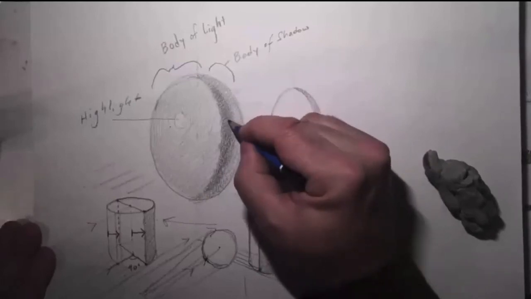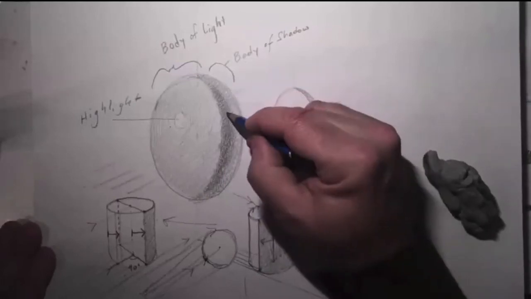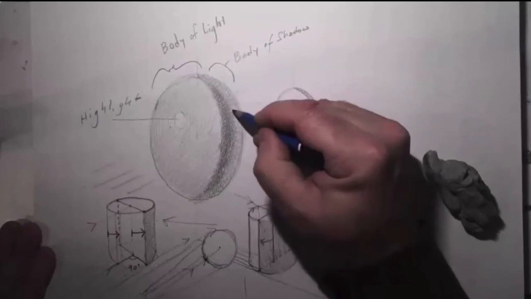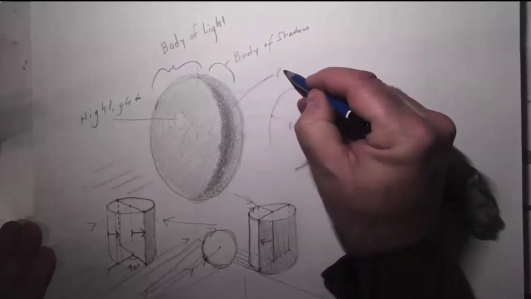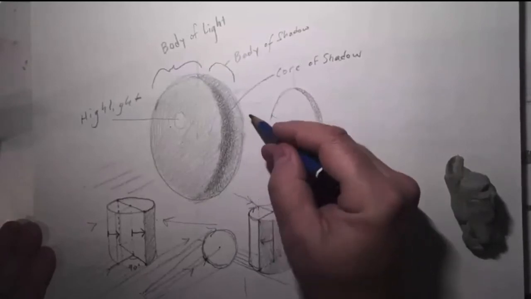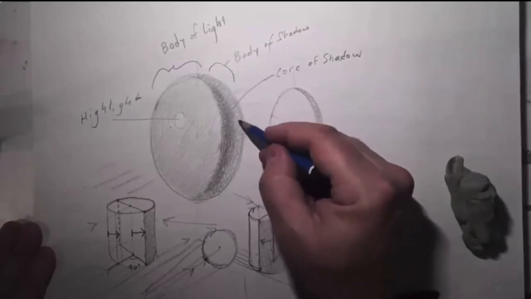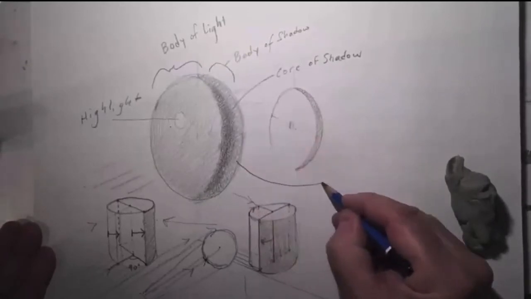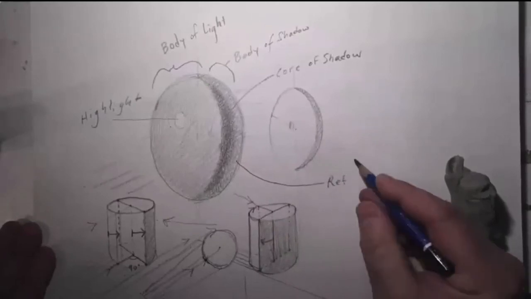So there's two names now we're going to learn. The first is the darker thing, and the darker thing is called the core of the shadow. The lighter space within shadow is called the reflected light.